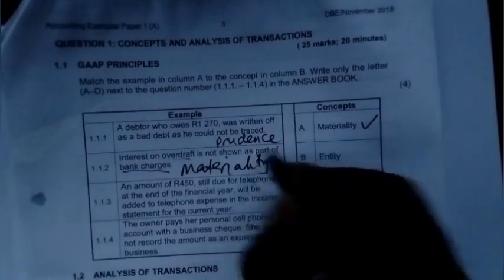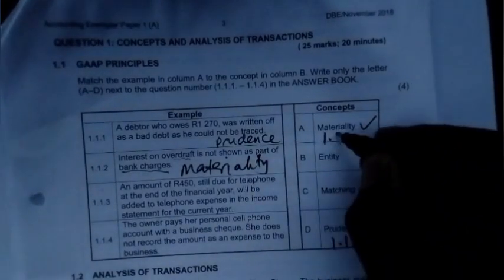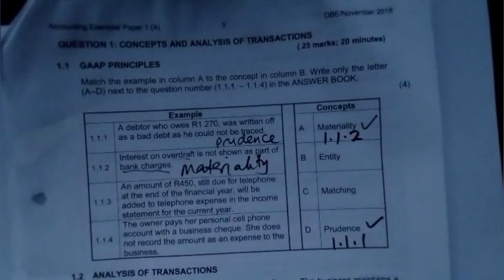What does the principle say? The principle says items that have an impact on decision making must be shown separately. Now, why should this be shown separately? One is an expense resulting from borrowing. Then the other one is an expense resulting from the operation of a bank account. So the answer is going to be A for 1.2.